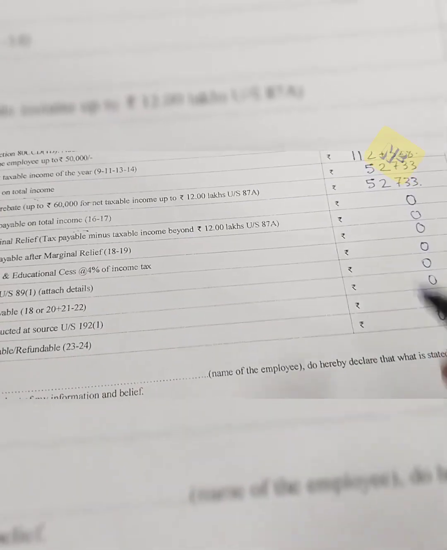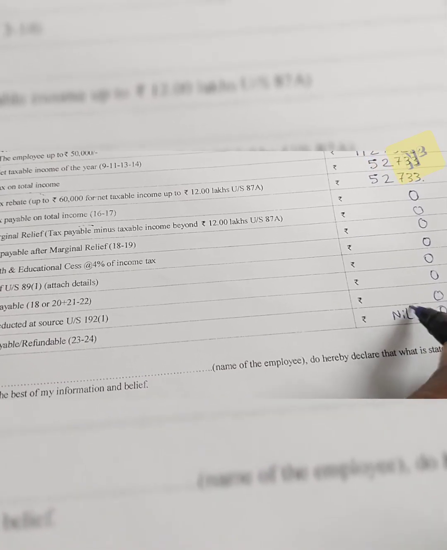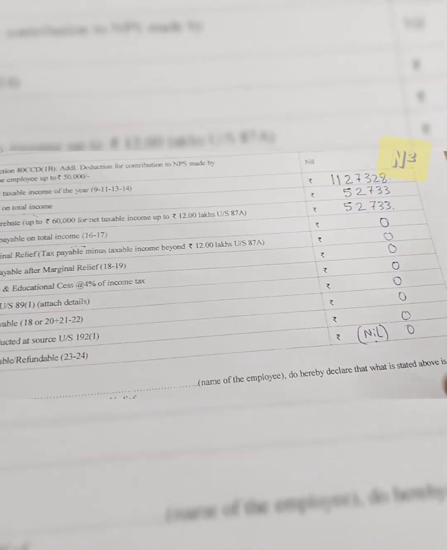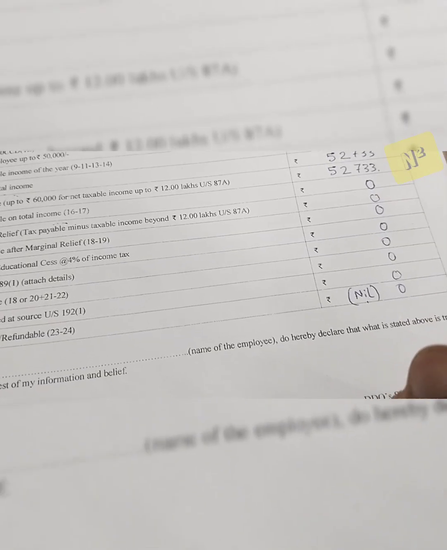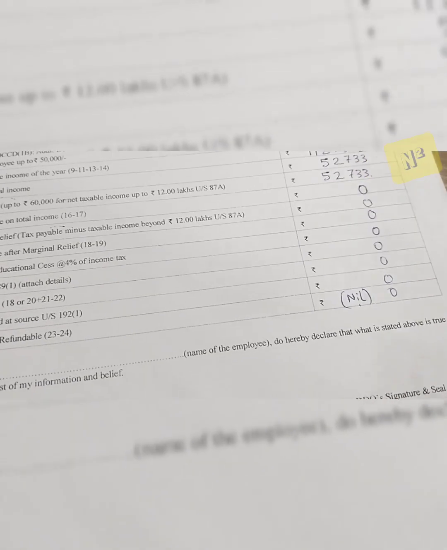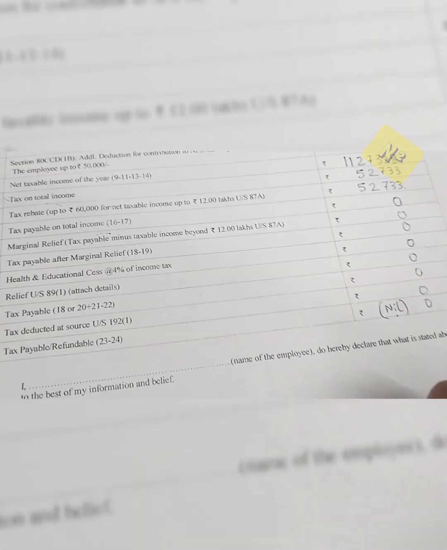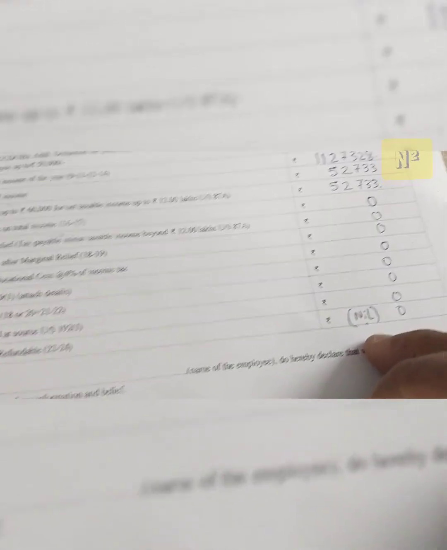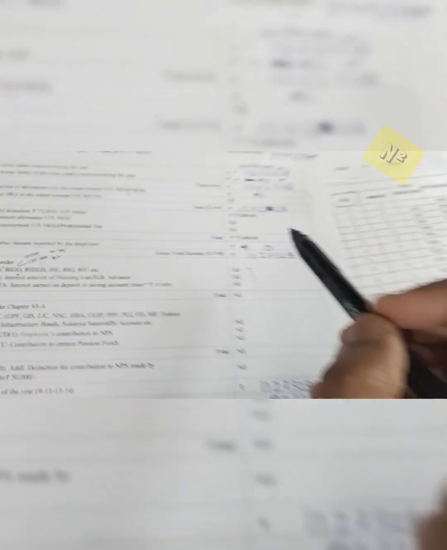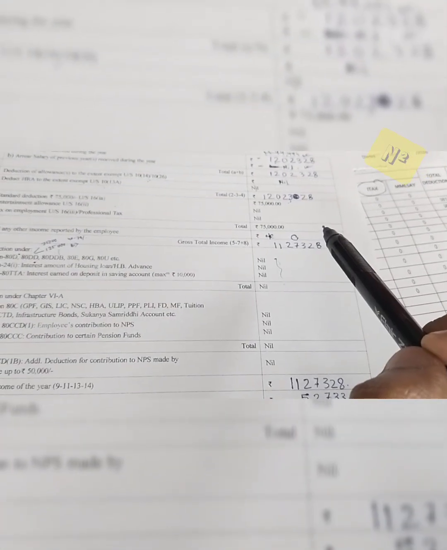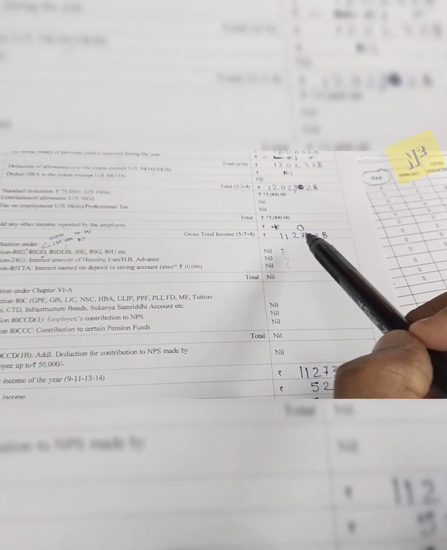So this person in this financial year won't be paying any taxes, because he has already paid the tax that was issued to him, and because his total salary, the net salary, is less than 12 lakhs.